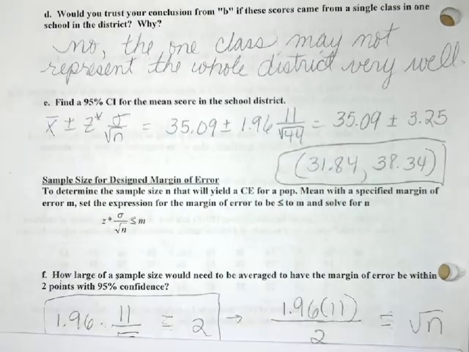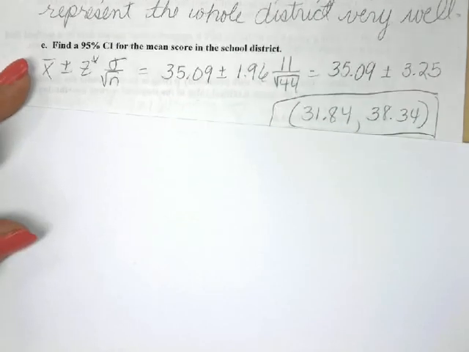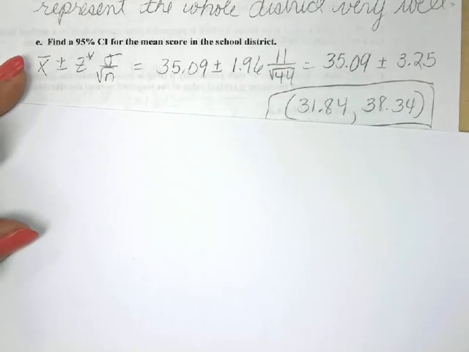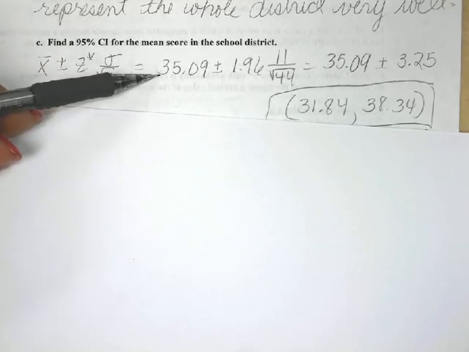Let's look at E first, and then we'll go back and look at D. And I said find a 95% confidence interval for the mean score. So now we are not going to be as confident. So we know we took one sample. We got 35.09 for the mean.